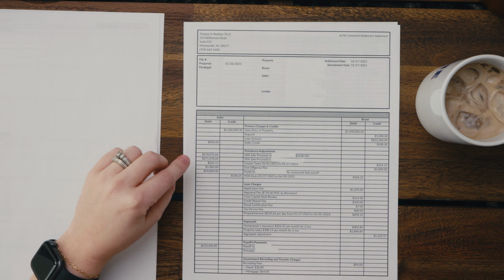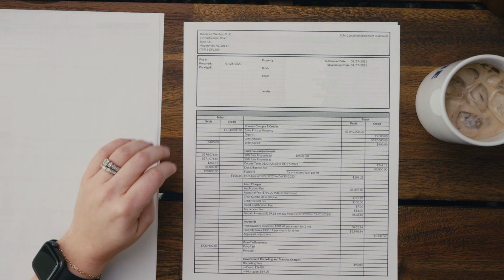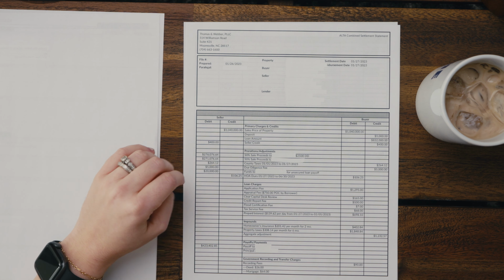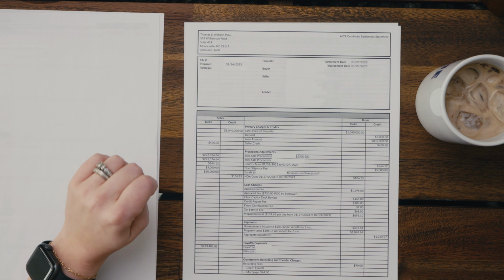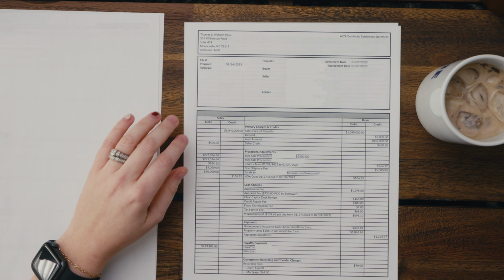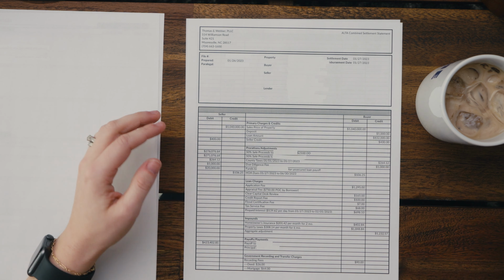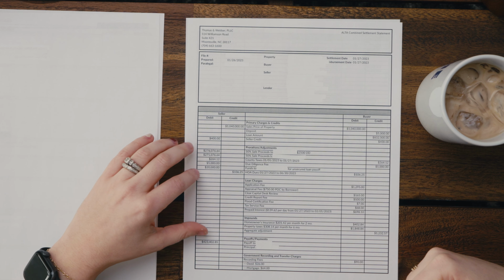Next, in this case, this was a closing from last year that closed towards the end of January. So taxes, again, not out yet for 2023 at the time of this closing. So the seller was giving the buyer credit for the tax bill since the buyer would be paying it in full later that year. The due diligence fee is being credited since the buyer had paid that at the beginning of the process.